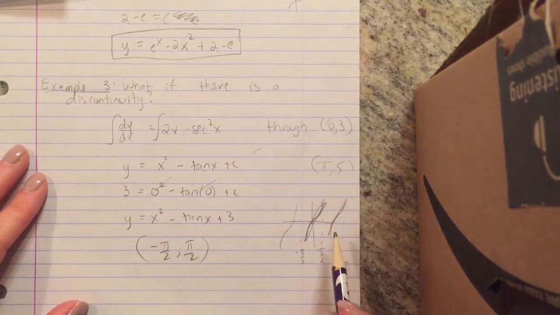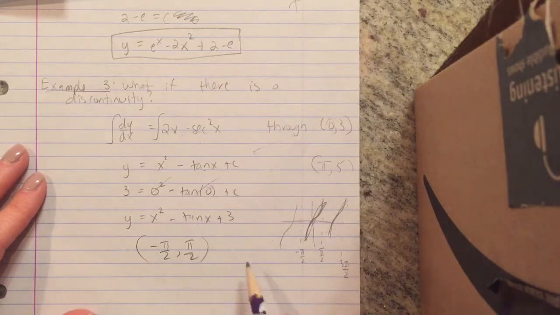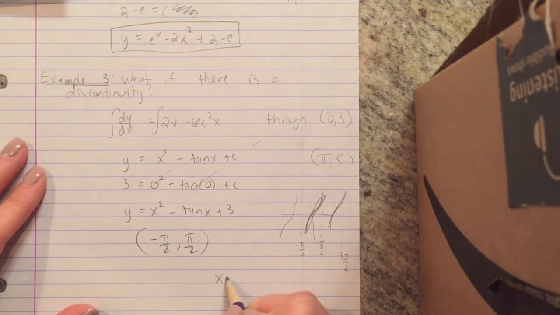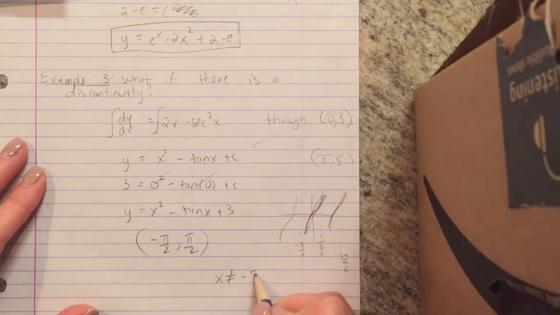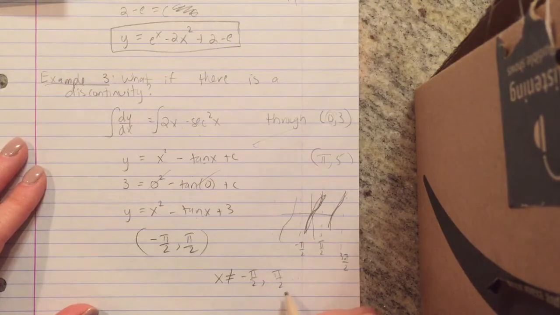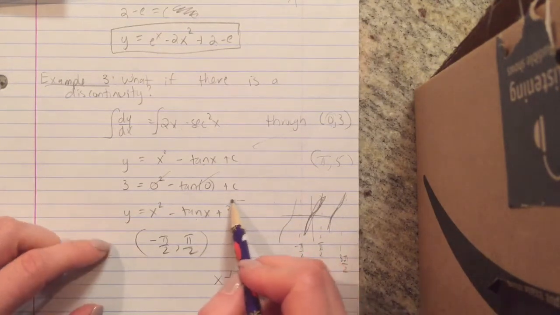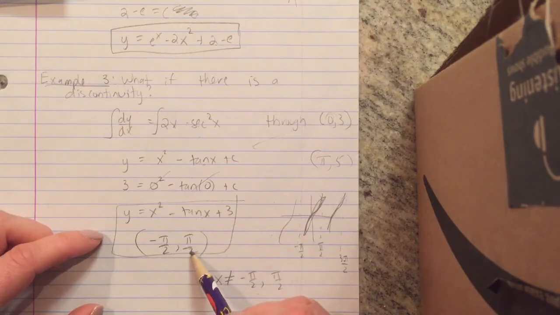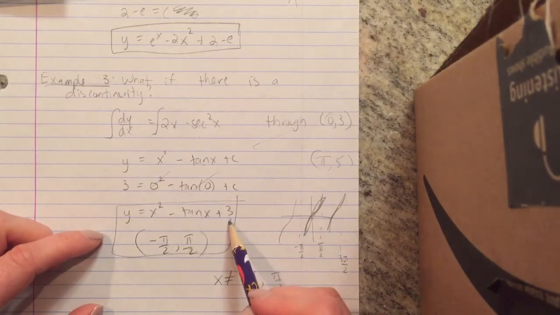So the biggest mistake that people make on the upcoming test is that they just say that the domain is that x cannot be negative pi over 2 or pi over 2 and so on. That's not the point of restricting the domain. The point of restricting the domain is to force this function to be continuous. It's not just to list the problem areas. So in doing that, then you're making this a continuous function.